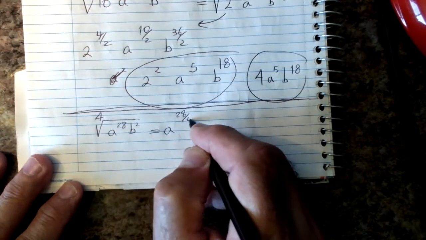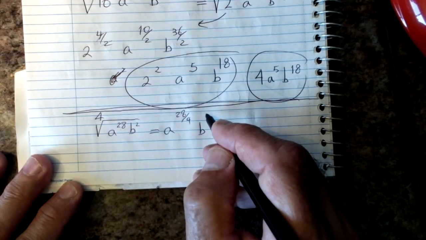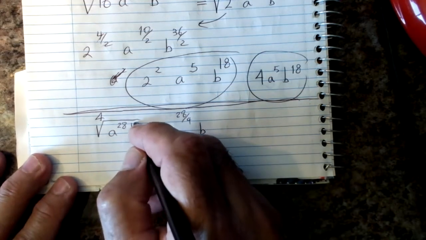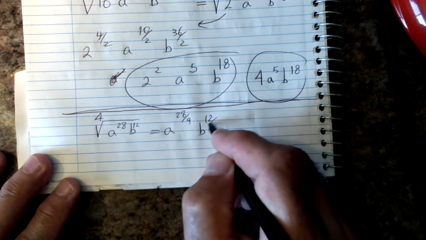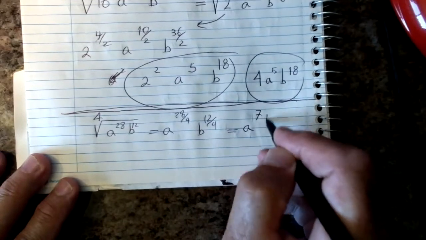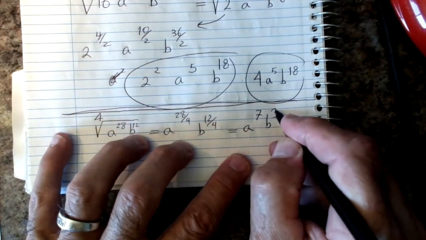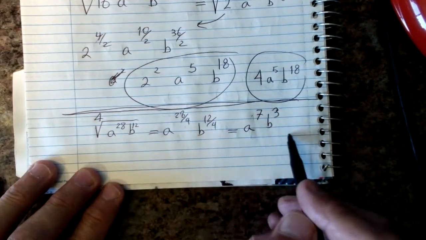28 divided by 4. This is b to the 12, sorry. Okay. 4 goes to 28, 7. 4 goes to 12, 3.